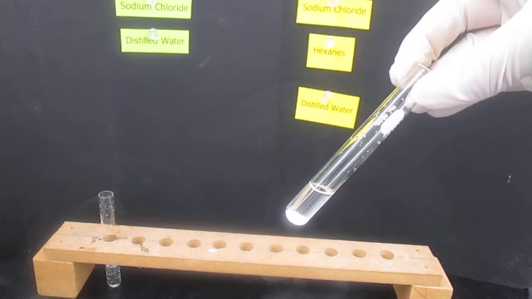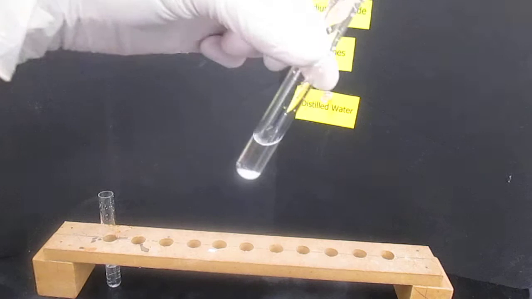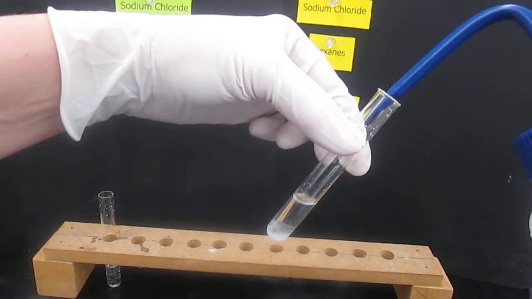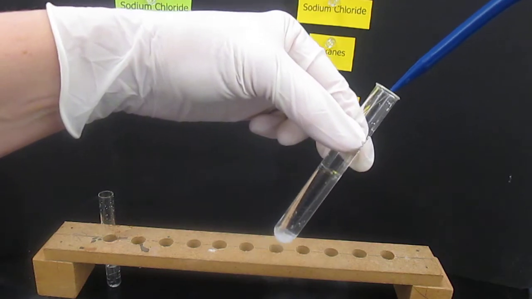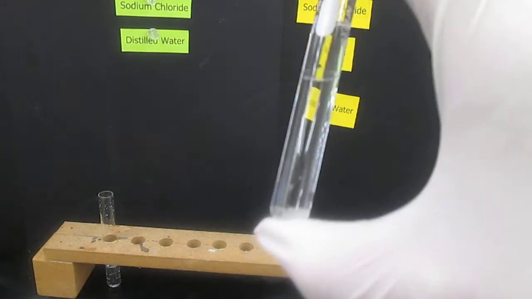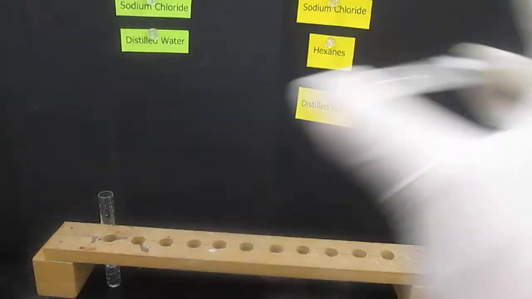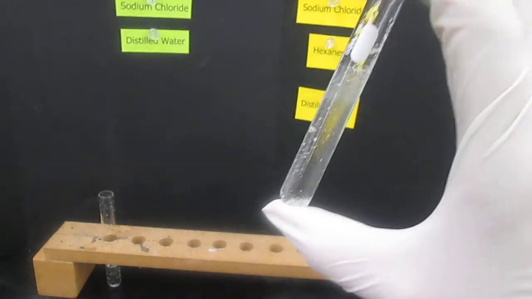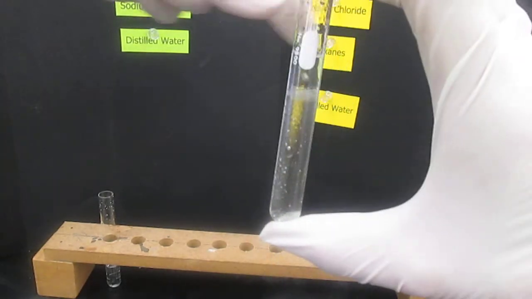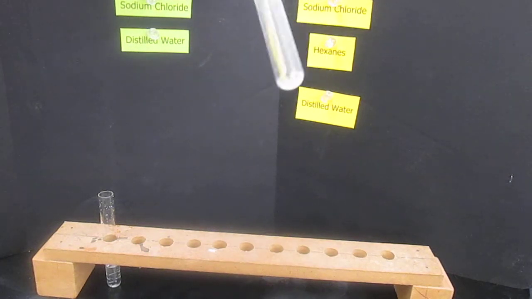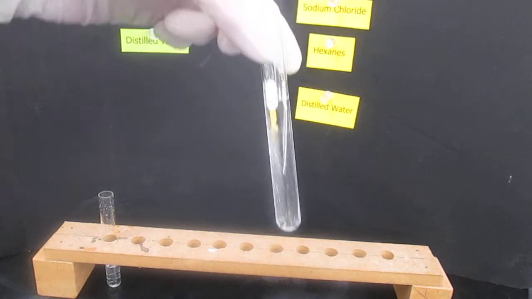In test tube number 2, add about 4 milliliters of distilled water. So now, same test tube, we're adding distilled water. And we're going to shake that again. And notice that quite a bit of our salt, our sodium chloride, is gone.